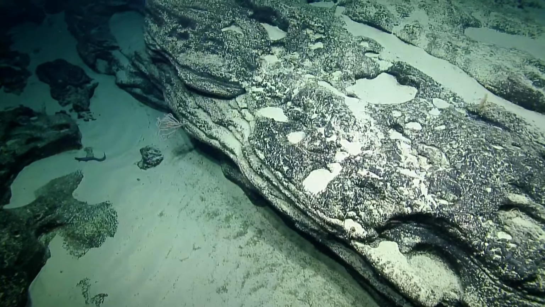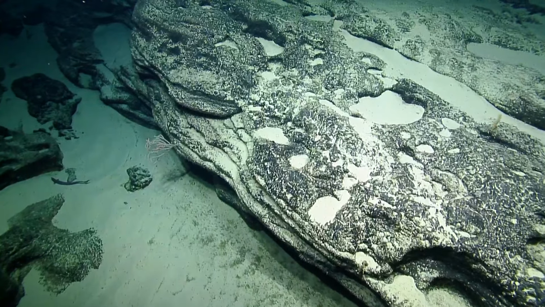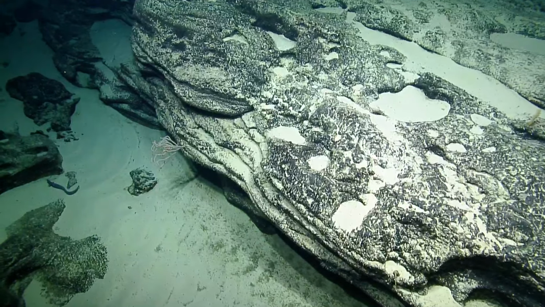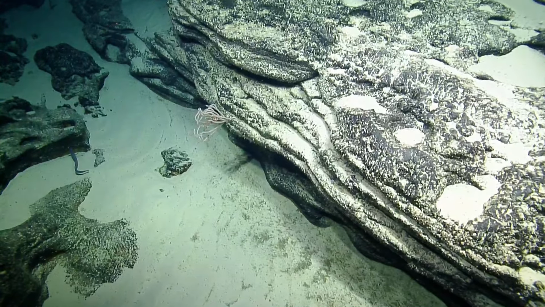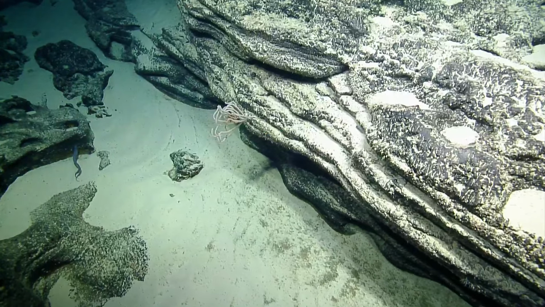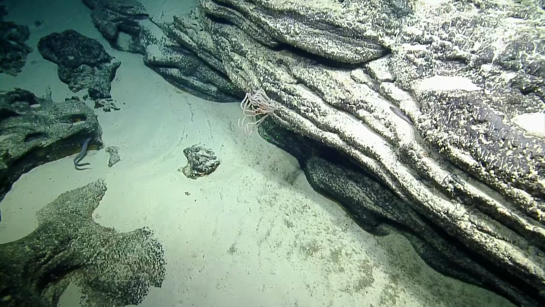Jess, would you mind coming up on the winch a bit there, please? Sure. There's a Synaphobranchus eel on the lower left. A cutthroat eel. You want to see the eel here? Yeah. Roger.